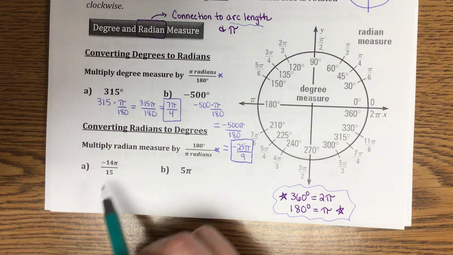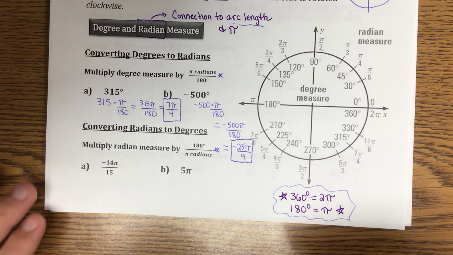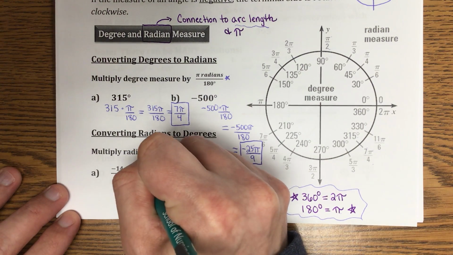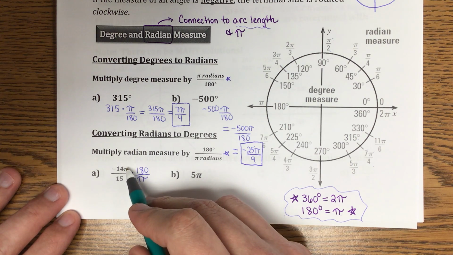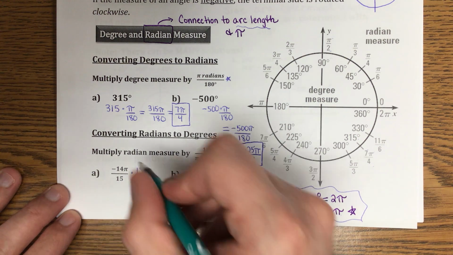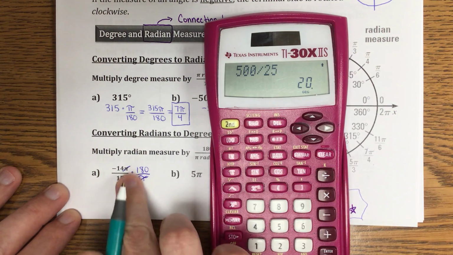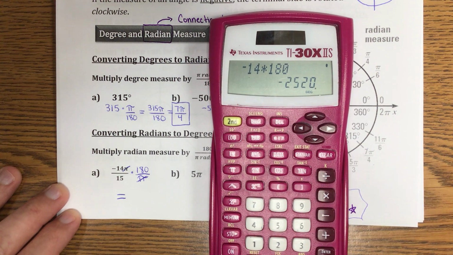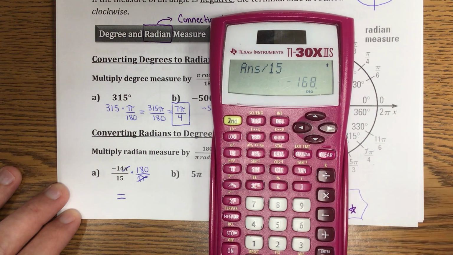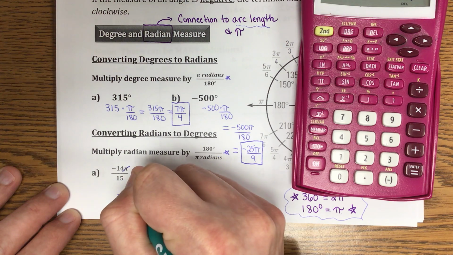But you can do the reverse, right? So if I give you something that is in terms of radian measurements, you can convert them back to degrees by multiplying by 180 over pi. And the nice part here is since 1 pi is in the numerator and the other one is in the denominator, then you're going to cancel out. And I'll just use my calculator, and I'll take negative 14 times 180, which is negative 2,520, and just divide that by 15. And hey, it actually came out to be a nice measurement, negative 168 degrees.